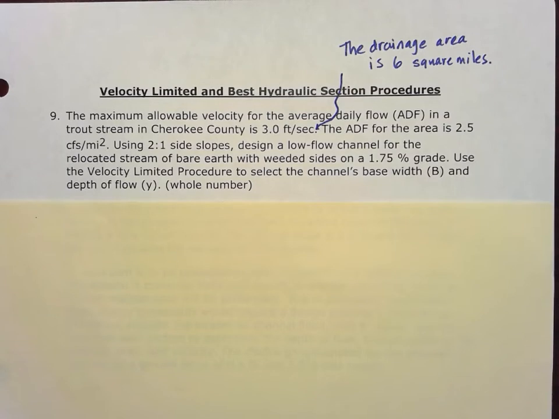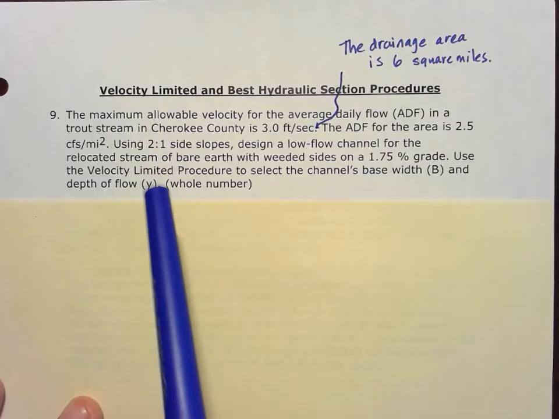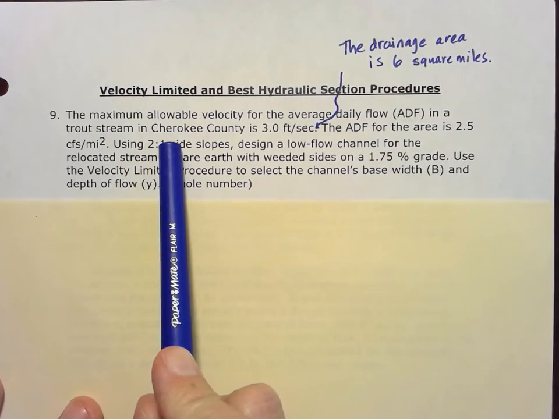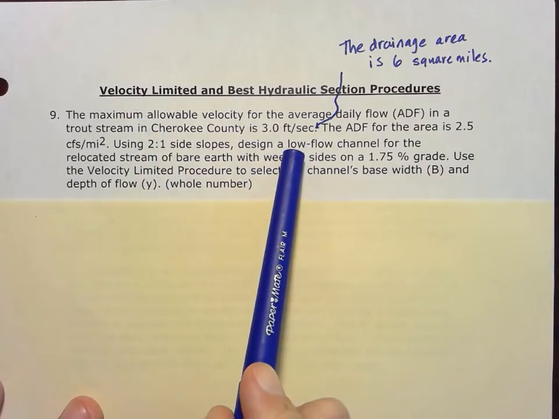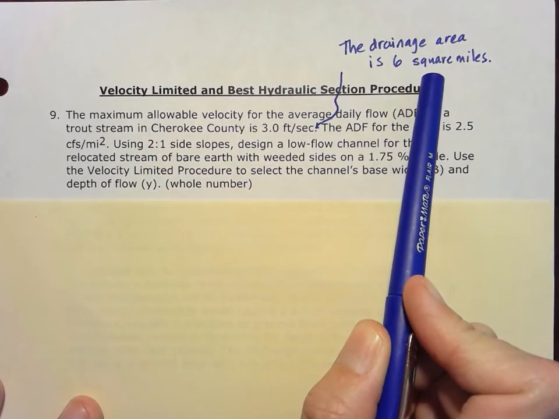All right, let's take a look at FEP Hydraulics, Chapter 4 Homework, Problem 9. We're going to look at the velocity limited procedure. We've got a maximum allowable velocity of 3 feet per second. We also have a drainage area of 6 square miles.